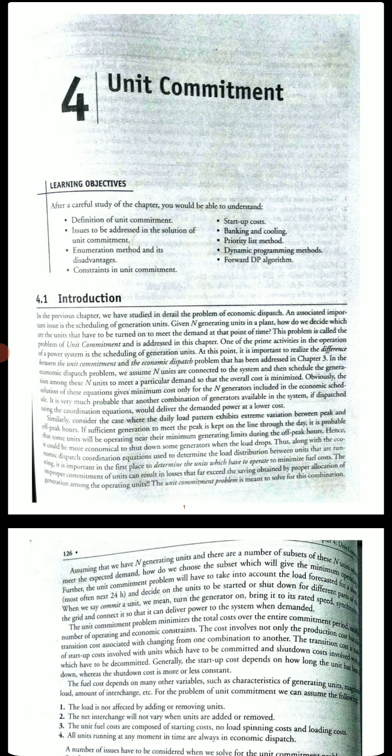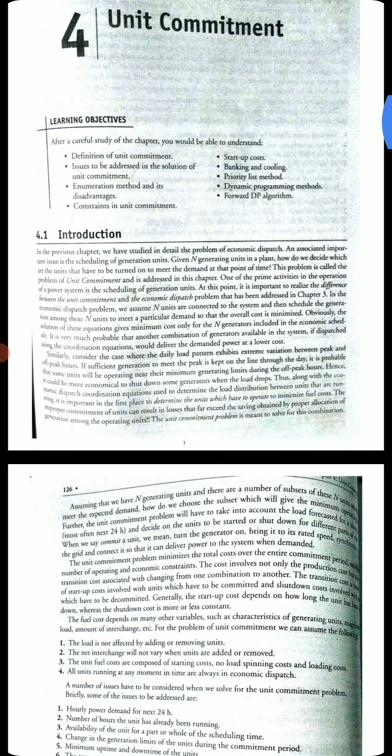Unit commitment is what? If n numbers of units are there, during the peak hours and non-peak hours the power required will not be the same. Whenever your power demand is low, you need to shut down some units which are not necessary. During some peak hours you need to switch on the idle units which were kept off. Then choosing which unit should be on and which unit should be off, committing the units for on condition and off condition, is called unit commitment. These are the differences between unit commitment and economic dispatch.